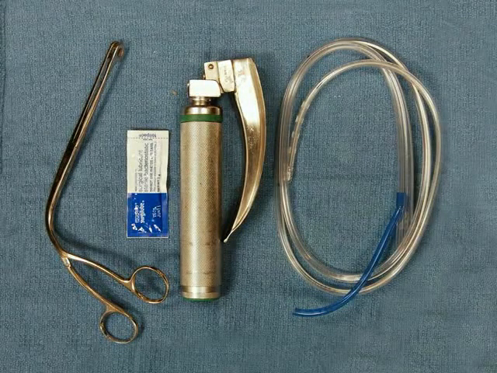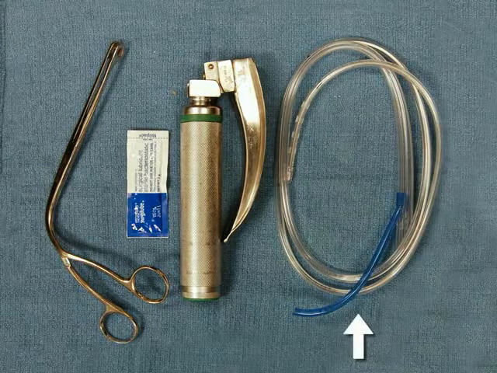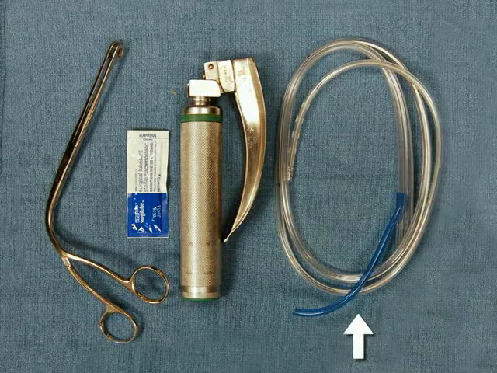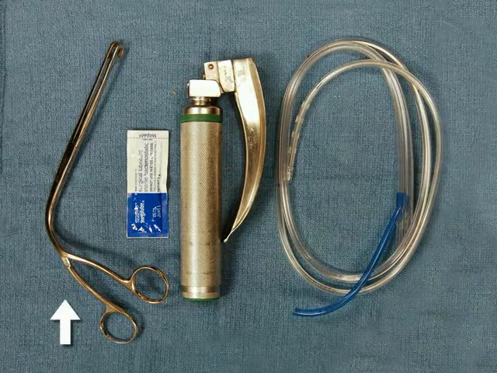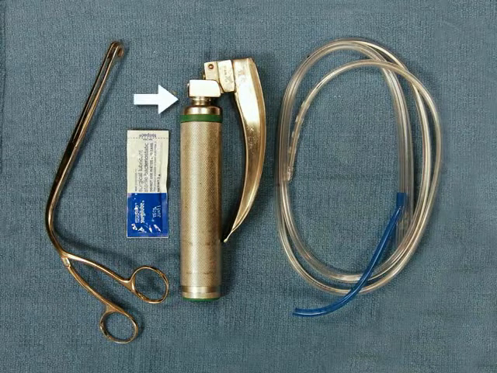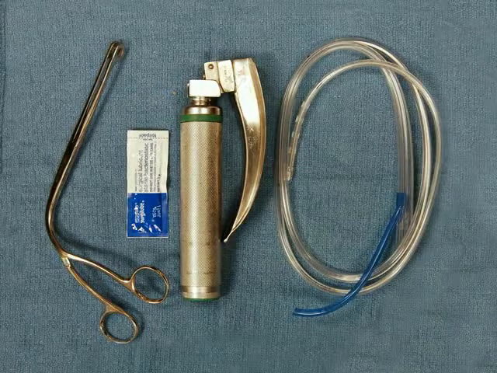Identify the necessary materials prior to starting the procedure. You will need a nasogastric tube. Here we use a Salem sump tube. Other required equipment includes McGill forceps, lubricant, and a laryngoscope with Macintosh blade. Also obtain an 8-0 endotracheal tube.